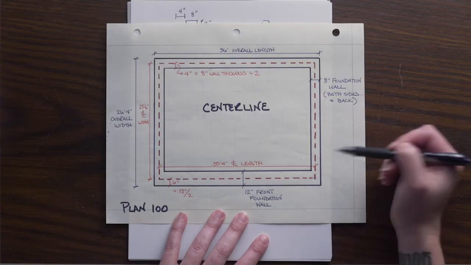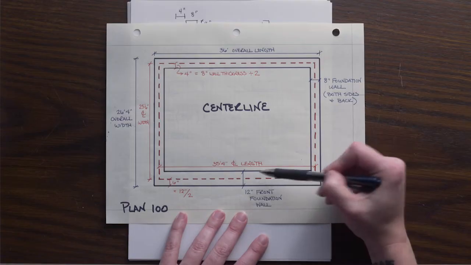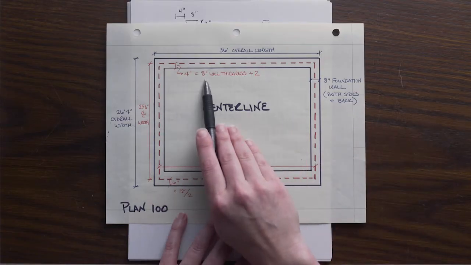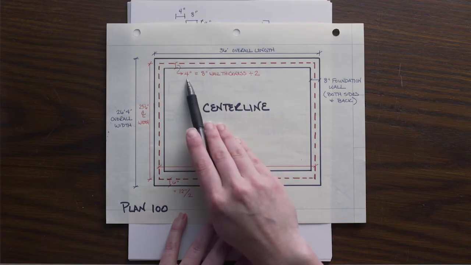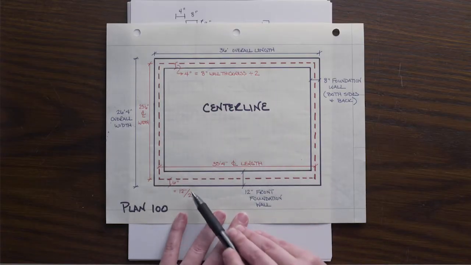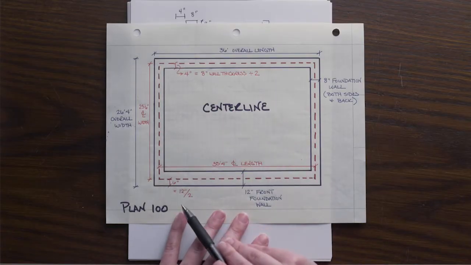Depending on the thickness of the wall, that will determine what that centerline point is. For our side and back walls, because we have 8-inch thick walls, that means we have 4 inches as our halfway point. For our front wall being 12 inches, it means that 6 inches is our halfway point.